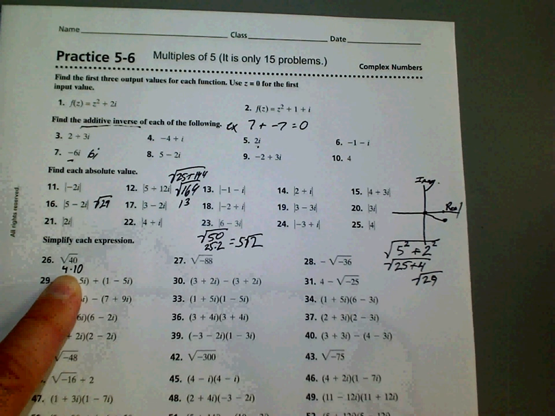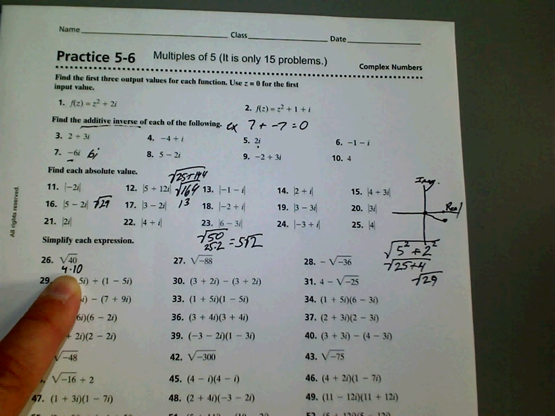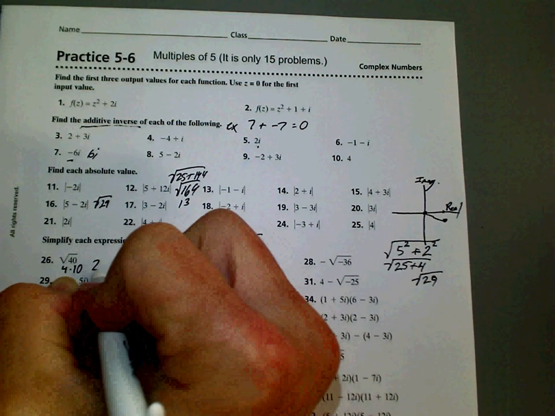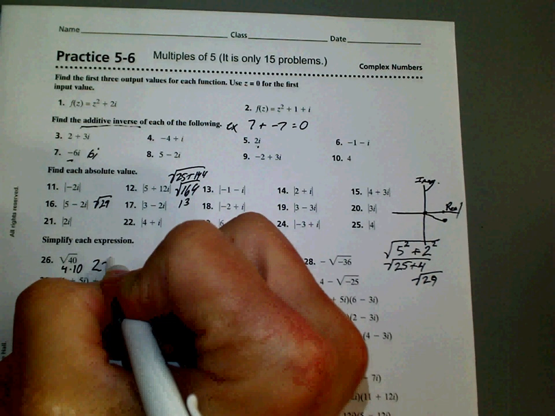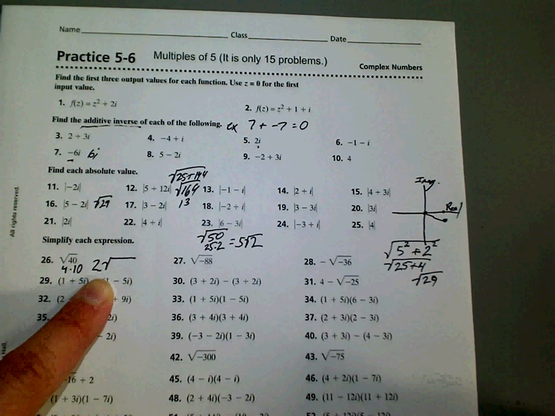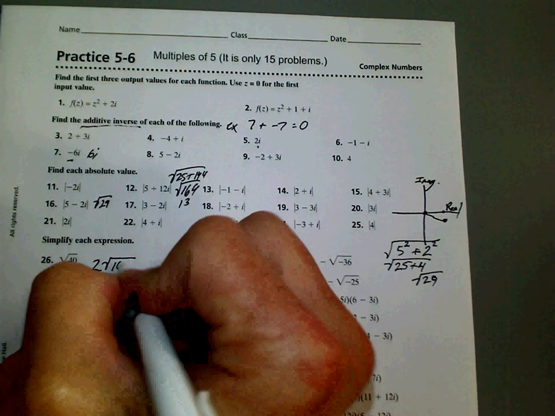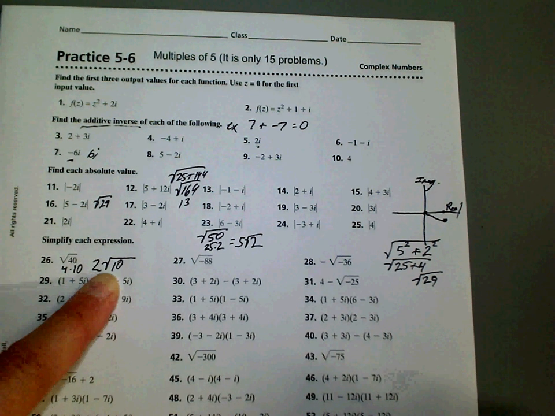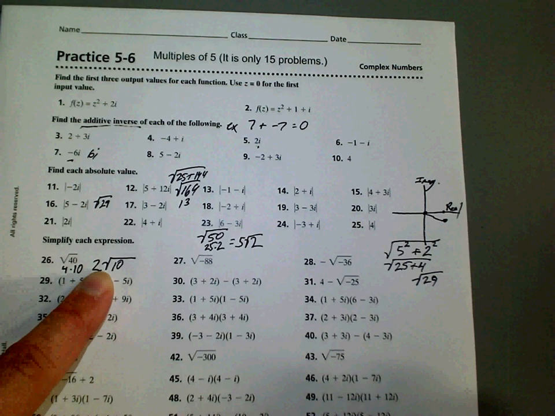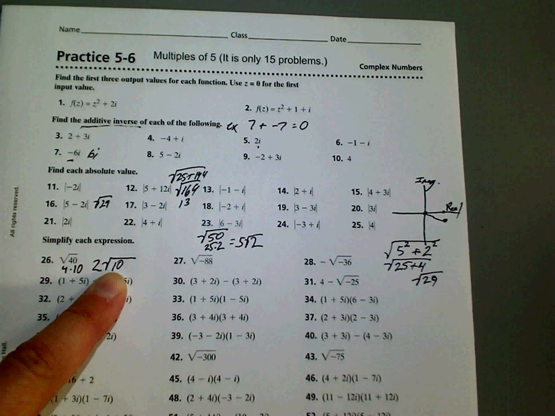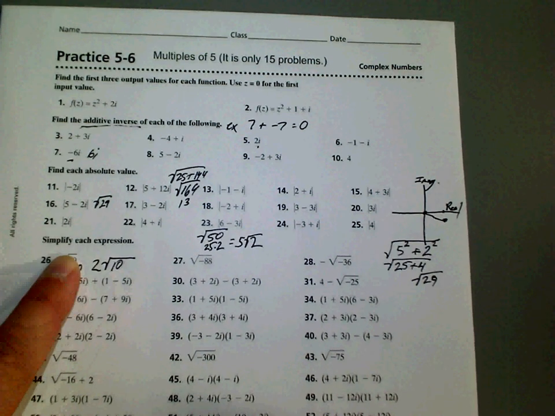Which one of those has a square root? 4. What would its square root be? So you would have a 2 square roots of what? The one number that didn't have a square root. See how that turns into that? And 10 doesn't have a factor. 10's only factors are 10 and 1 and 5 and 2. None of those have a square root. So that's how you would simplify something like 26.